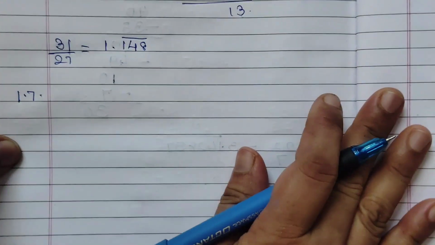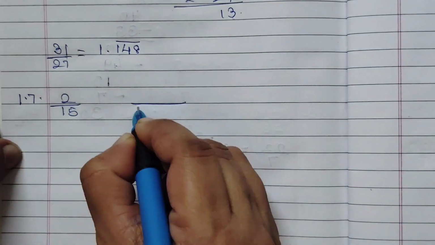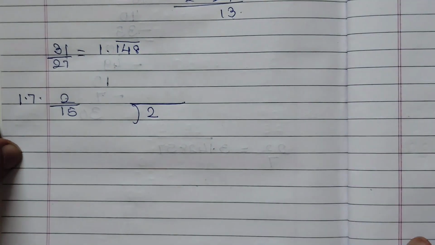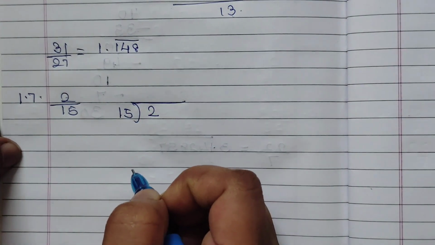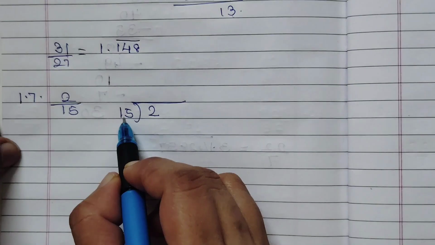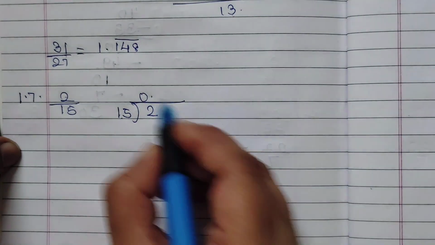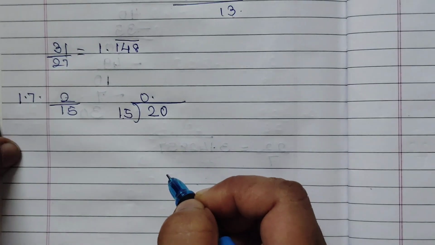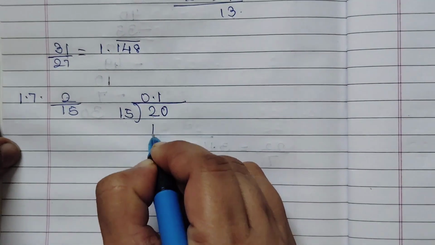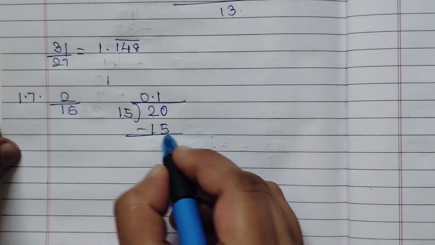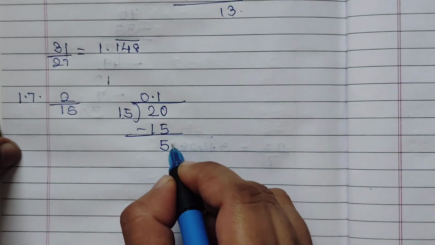Now next question, 1.7. 2 upon 15. So again the numerator 2 we will write inside and the denominator 15 we will write outside as divisor. Okay. Now 2 is smaller than 15. So what will we write? 0 and a decimal point in the quotient. So here we will get 20. Now 20 is bigger than 15. So 15 ones are 15. 20 minus 15 is what? 5.